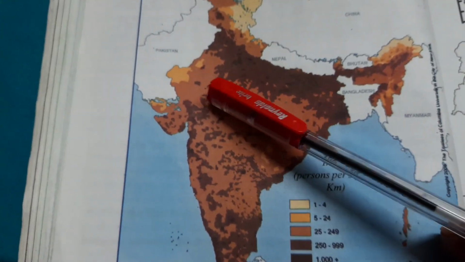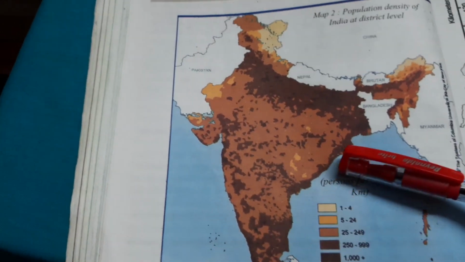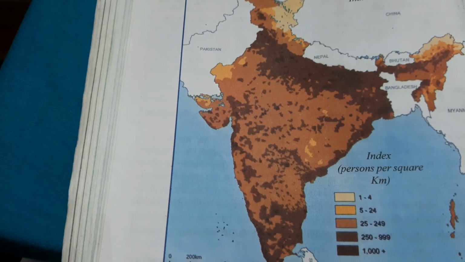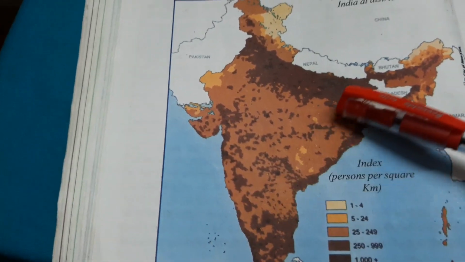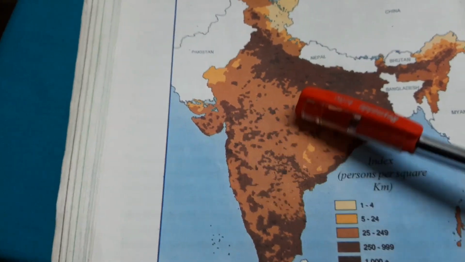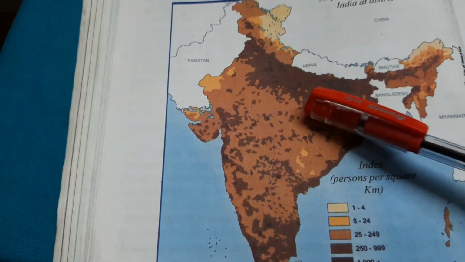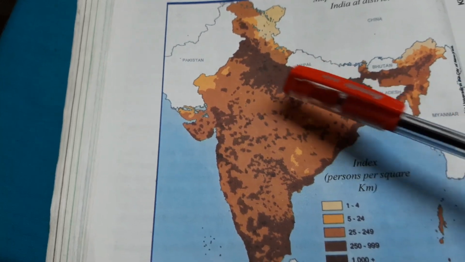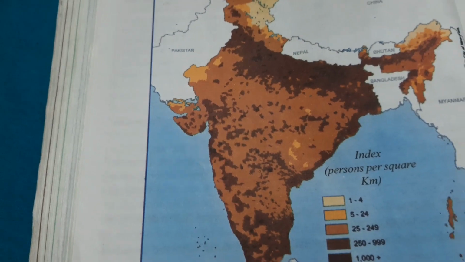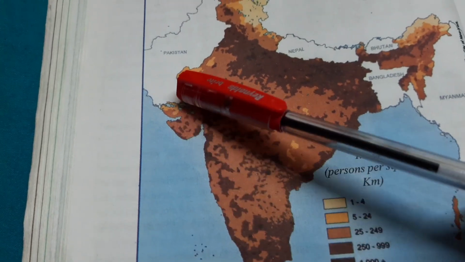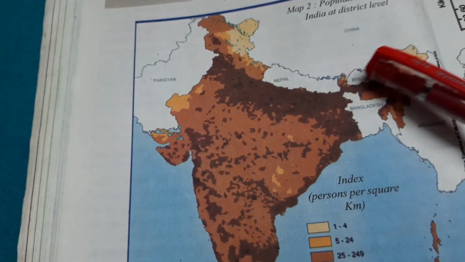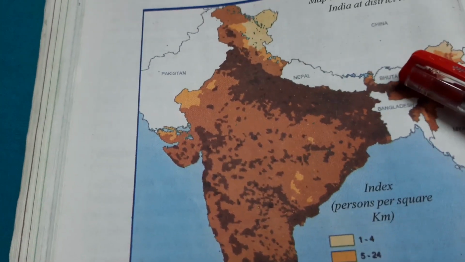Let us see the Indian population map. We can see the dark brown color. It shows the highly densely populated area in our country. Then we can see dark orange color. They are also populated but less than these dark areas because this is the Indo-Gangetic Plain. It is a very highly populated area. The coastal areas in the Deccan Plateau, all these areas are very highly populated. Here Assam, it is a good cultivating area due to the Brahmaputra river.